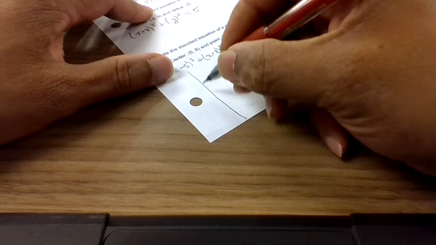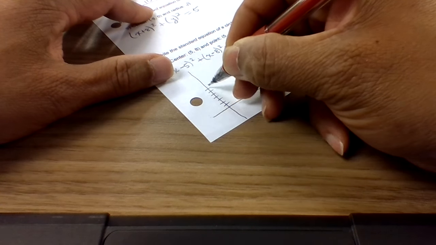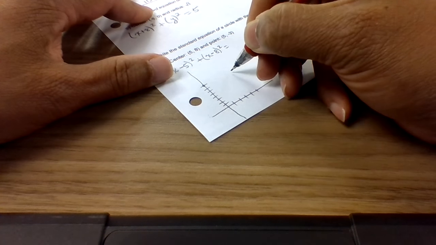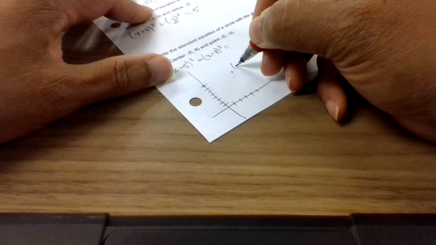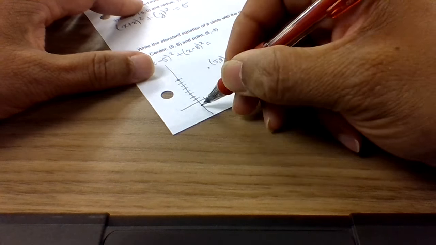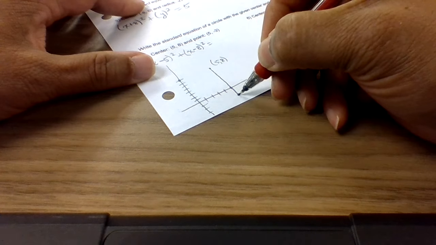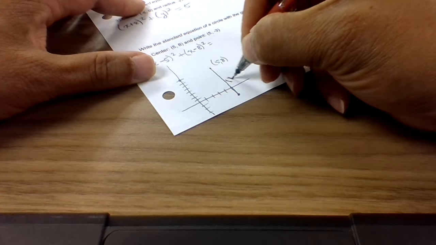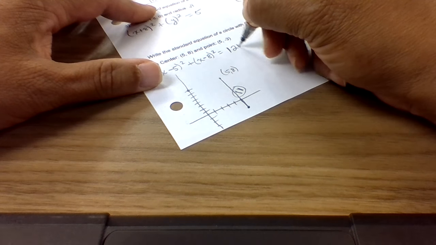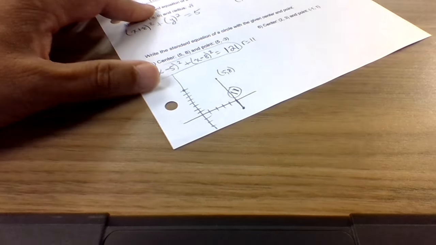So one way is by graphing it. If I was to graph this, 1, 2, 3, 4, 5, 6, 7, 8, and 1, 2, 3, 4, 5. So this is the point (5, 8). And this says over 5 and then down 3. So if this is 8 to get there, and then 3 more, this is going to be 11 for the radius. So if I square that, I get 121. So there's my equation, and my radius equals 11.